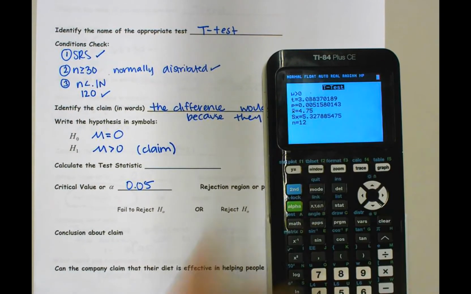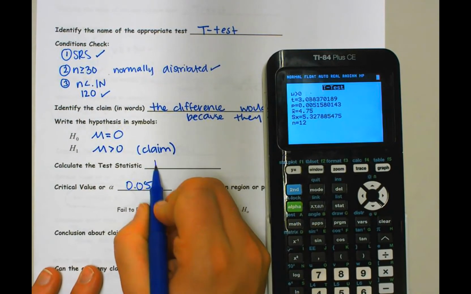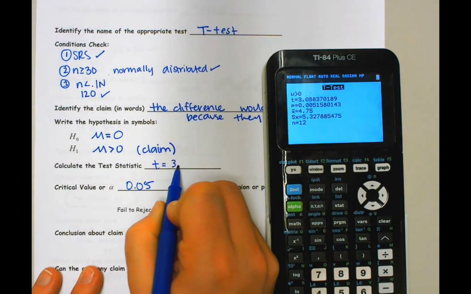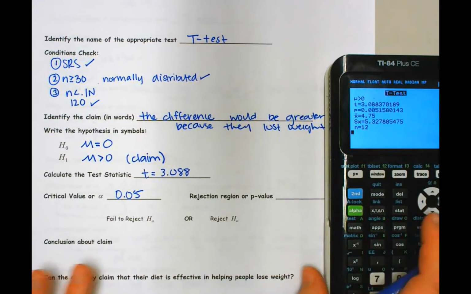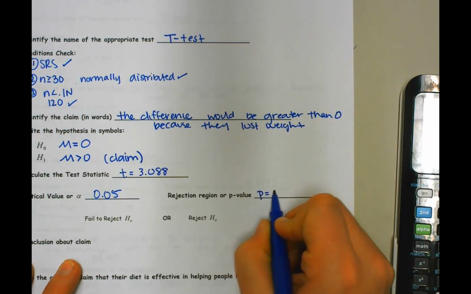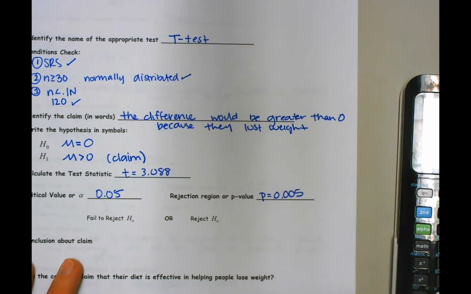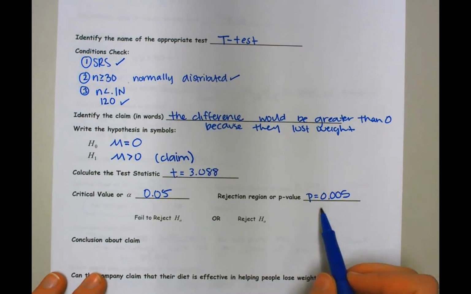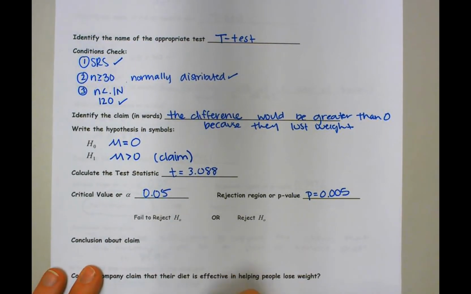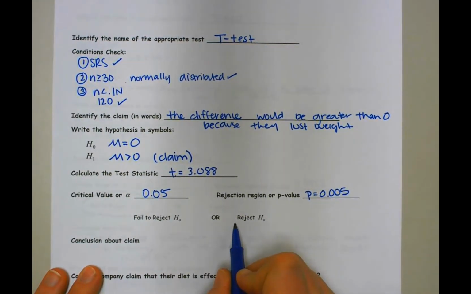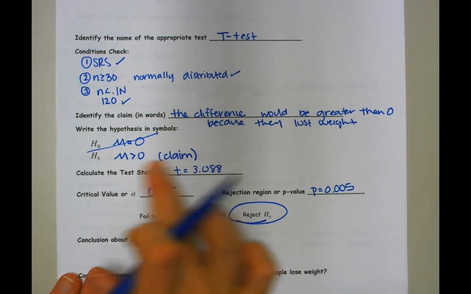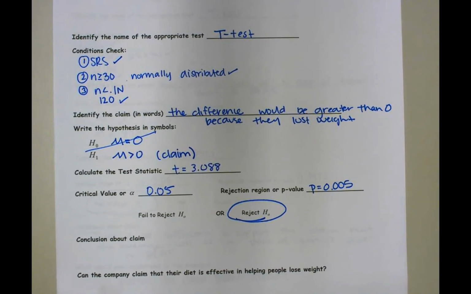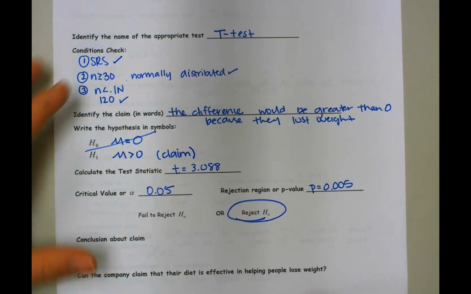So greater than 0. We get that our statistic is 3.088, and our p-value is 0.005. Since that p-value is lower than our significance level, we're going to reject the null hypothesis, which means there's enough evidence to support our claim that this is helping people lose weight.